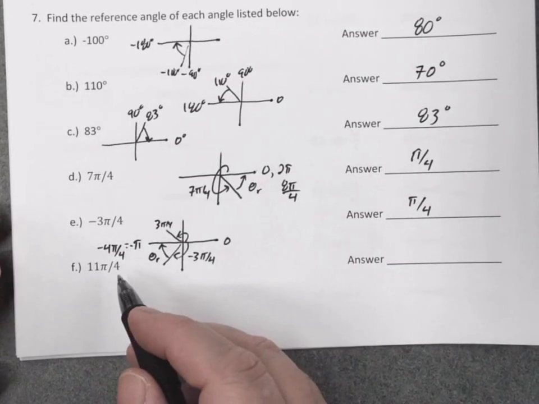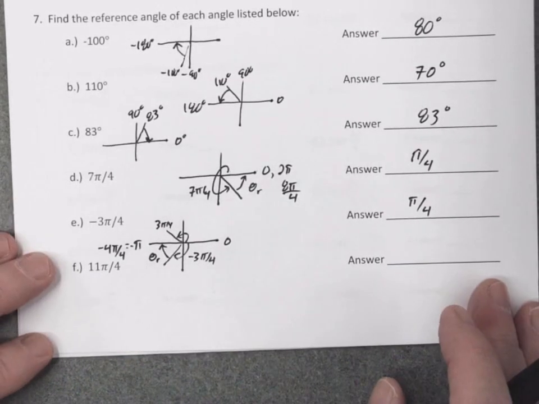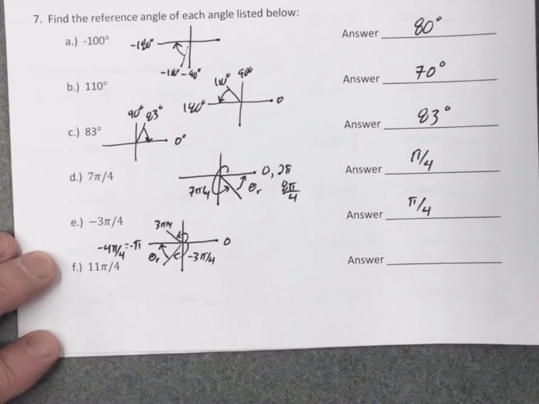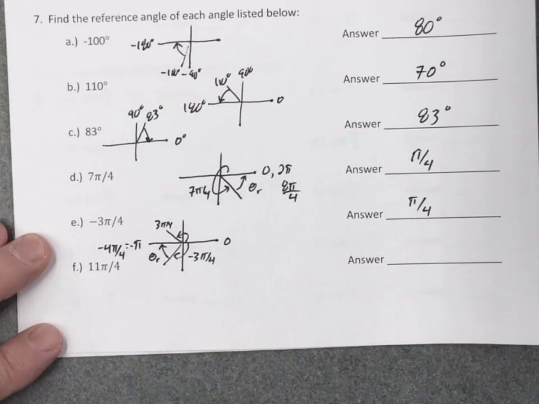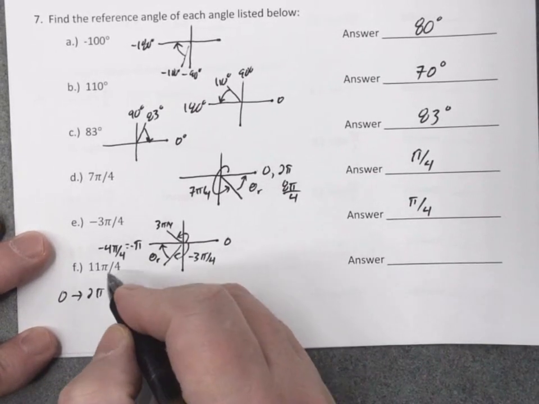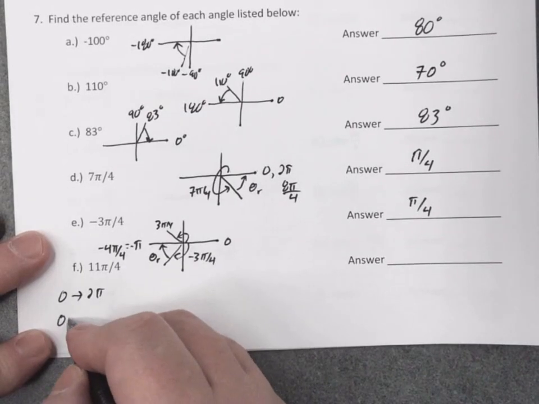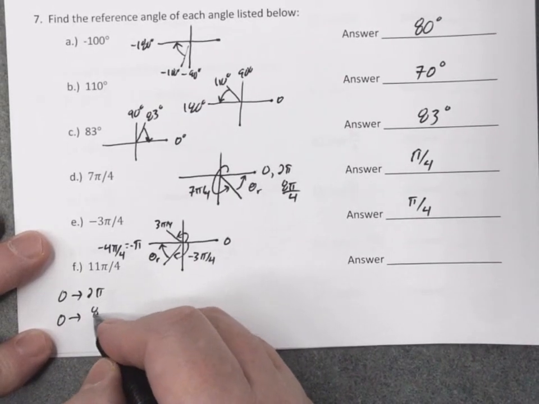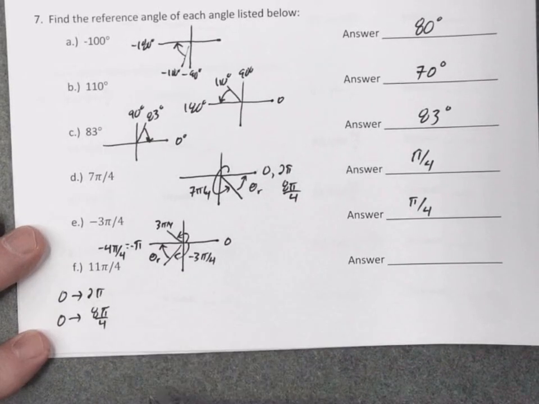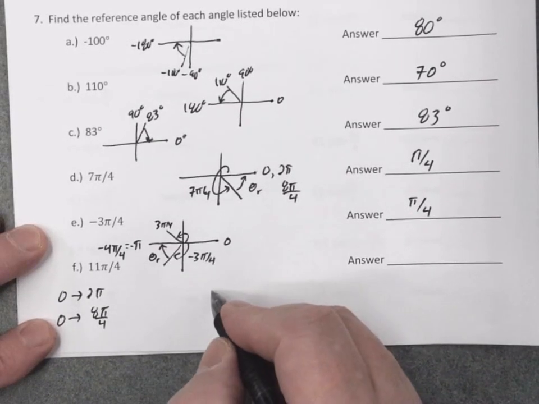And now the last one, 11 pi over 4. This one's a little tricky because this is not actually in the unit circle, because the unit circle goes from 0 to 2 pi with the denominator of 4. 2 pi is 8 pi over 4. And we're at 11 pi over 4.